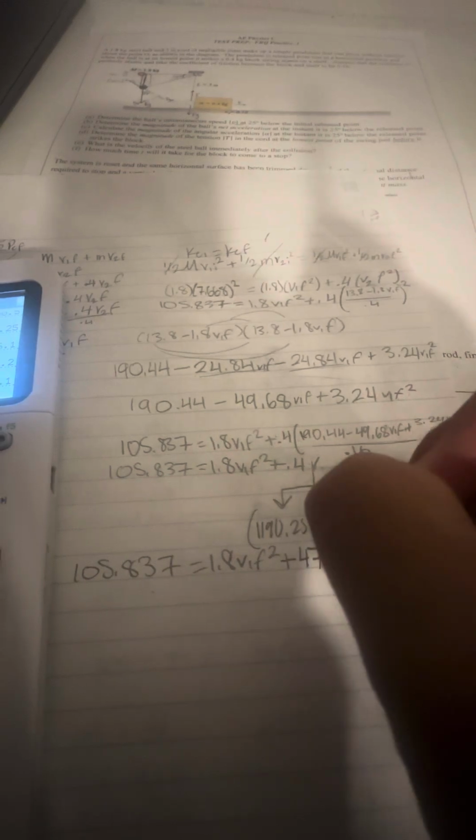So we're left with 1.8 v1f squared plus 476.1 minus 124.2 v1f plus 8.1 v1f squared.